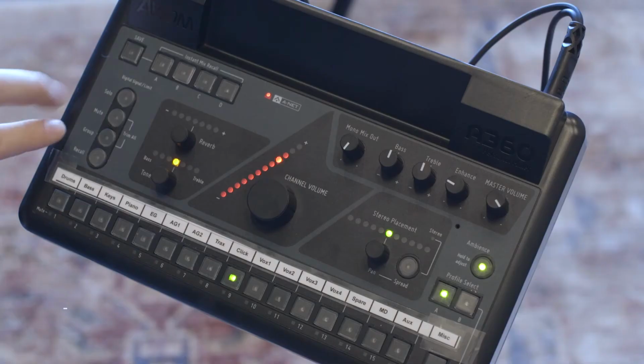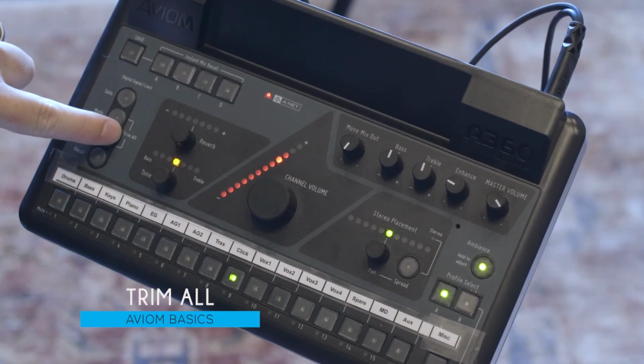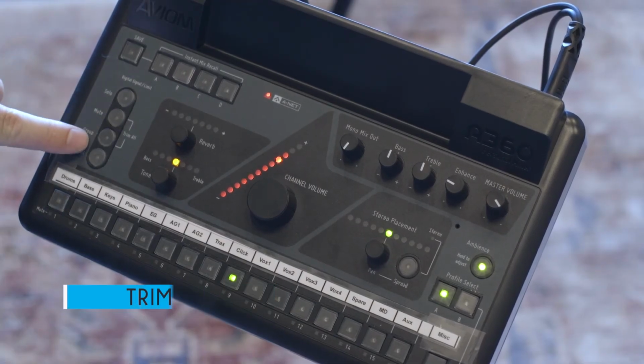Now there is one thing that's really, really important over here. Let's say our mix was just overall too loud and we wanted to turn all the channels down equally. There are these two buttons right here, and in between, it might be hard to see, but it says trim all between these two buttons.